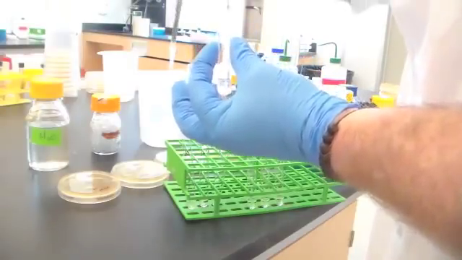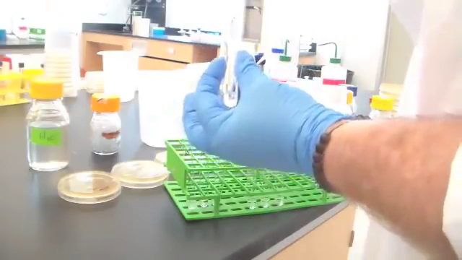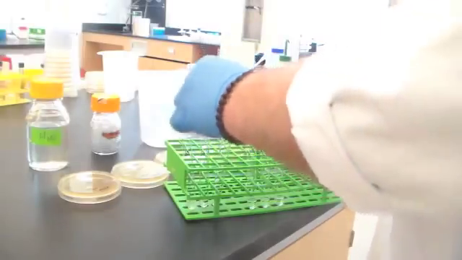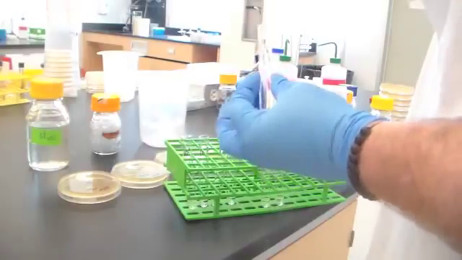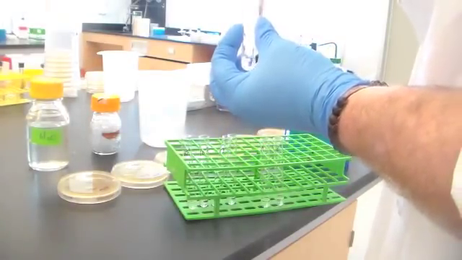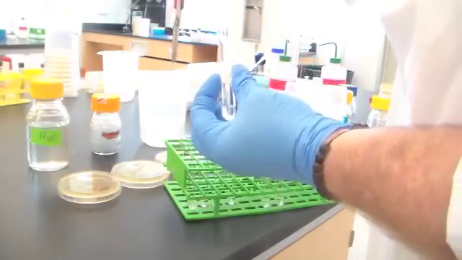There's lots of ways that you can make an error as you're doing this. So it's important to stay focused. Even as I'm talking to you right now, I'm beginning to think, have I made a mistake? Did I forget to change pipette tips? So I'm just going to do the rest of this in sweet, blessed silence.